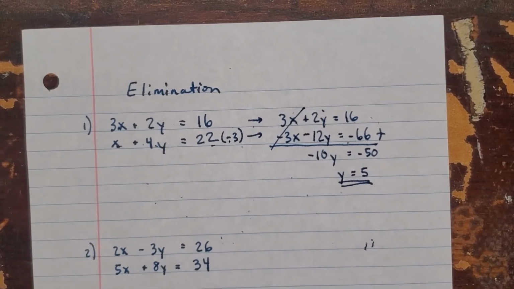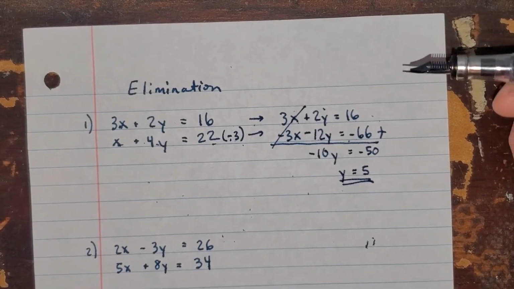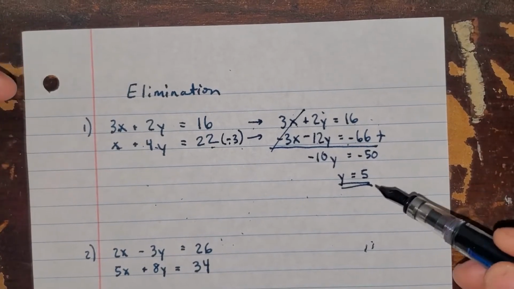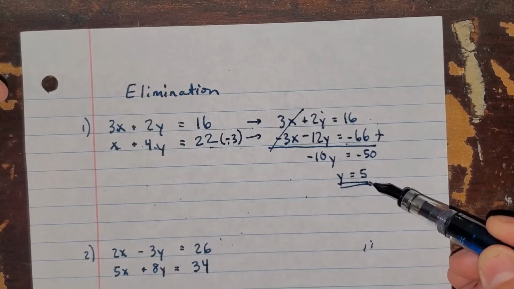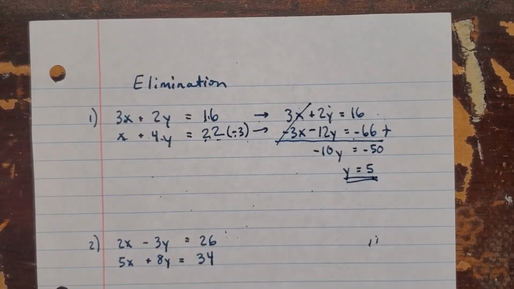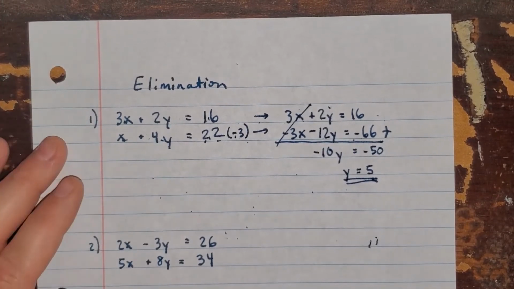Now, the other method we can use is called substitution. You have to know substitution because we always use it, even if we use elimination. So I'm going to substitute this value into one of these equations. Which one doesn't matter. Pick one. I'm going to pick the bottom one because the bottom one is simpler to me. You can pick the top one, you'll get the same answer.